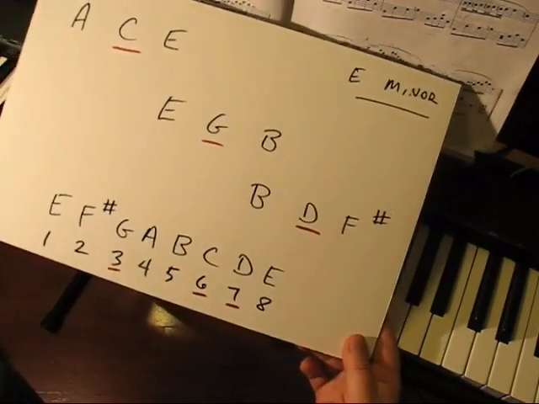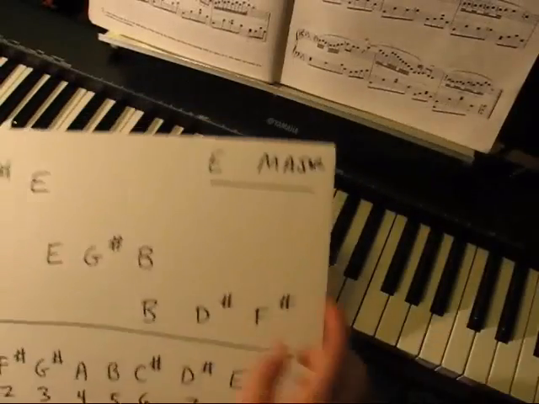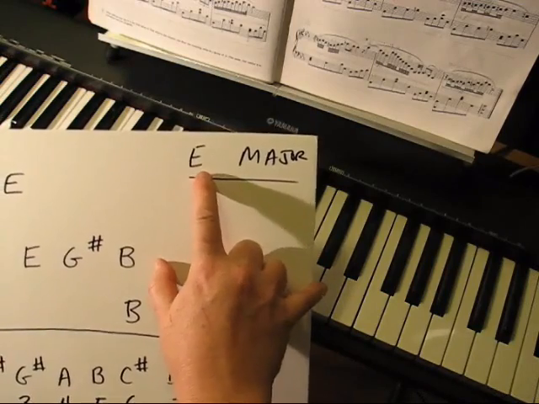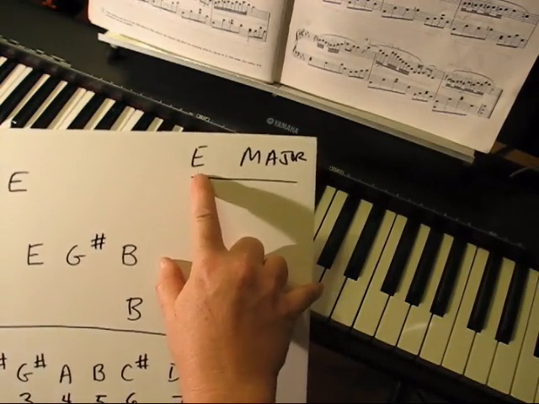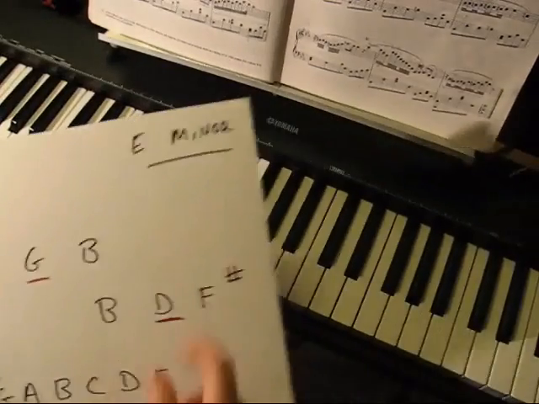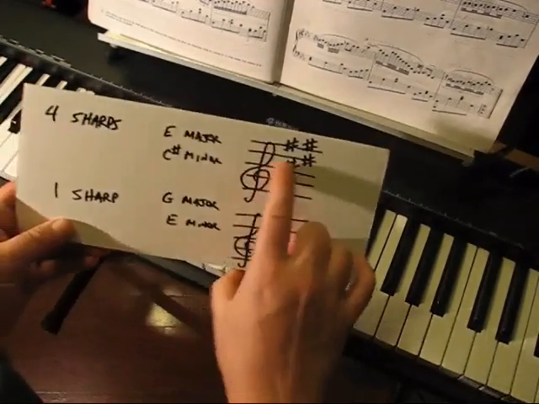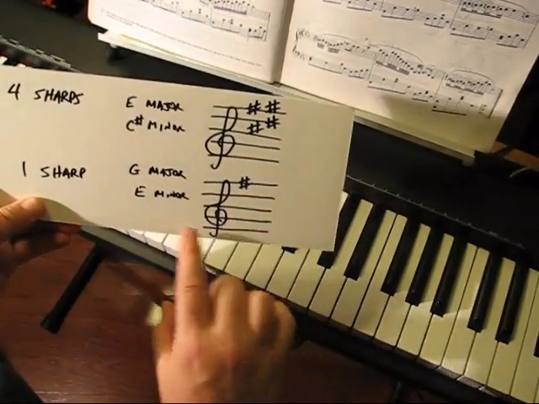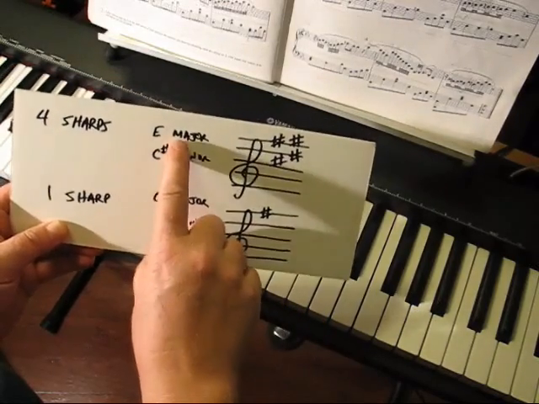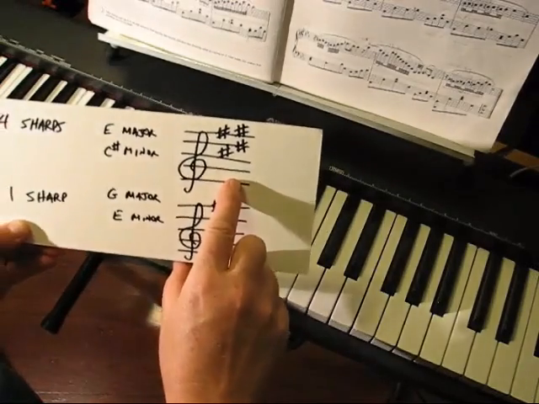So what you've got is what we refer to as parallel keys, because they have the same starting note, E: E major and E minor. E major has 4 sharps, E minor has 1 sharp. We call this the relative because they share the same key signature.